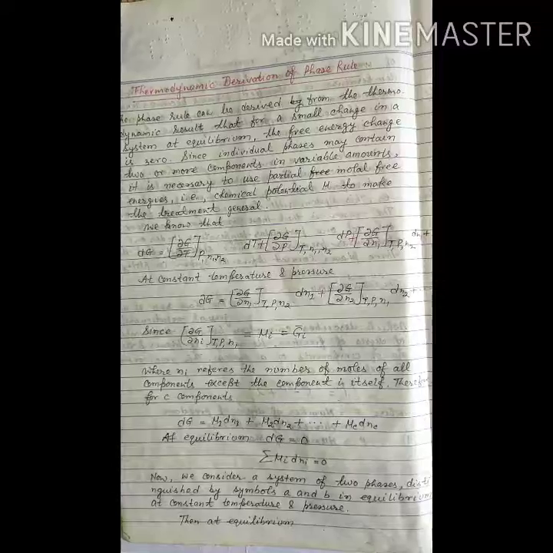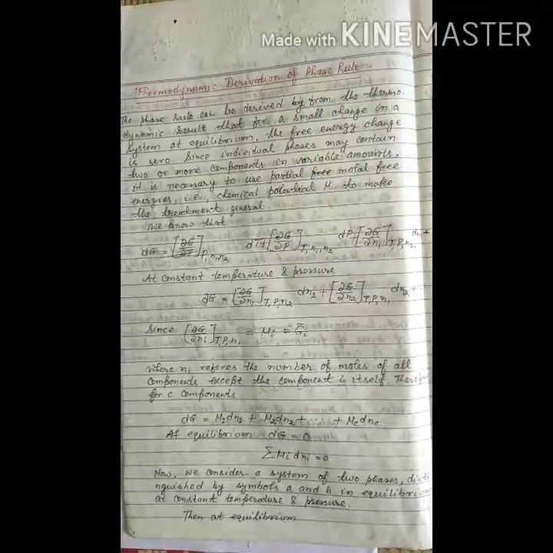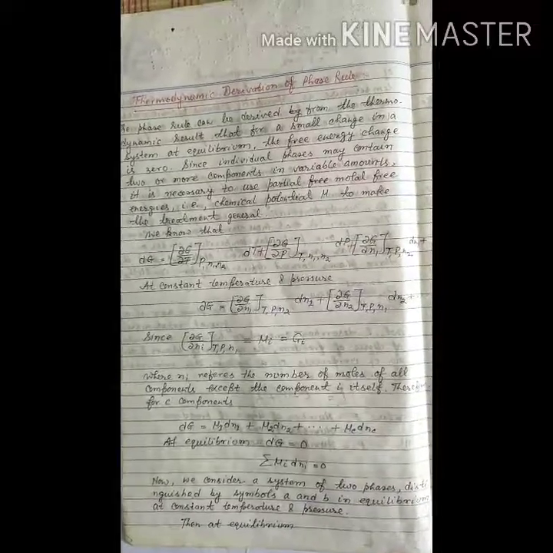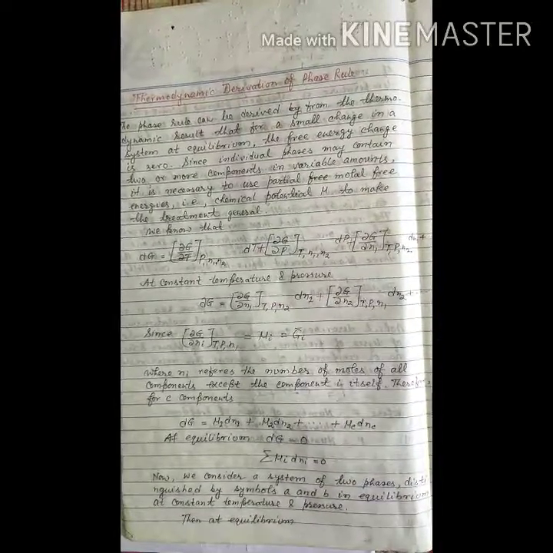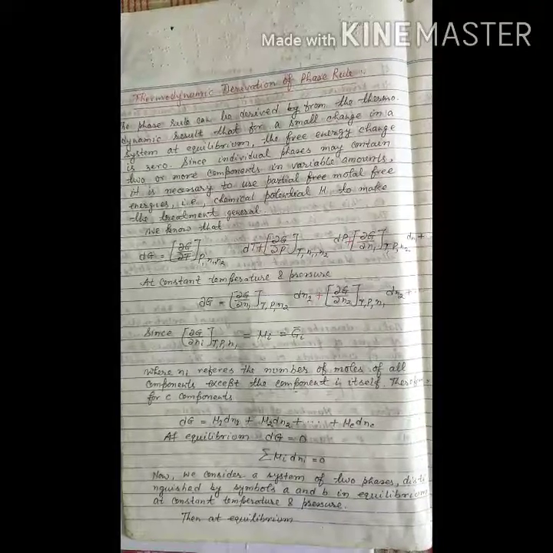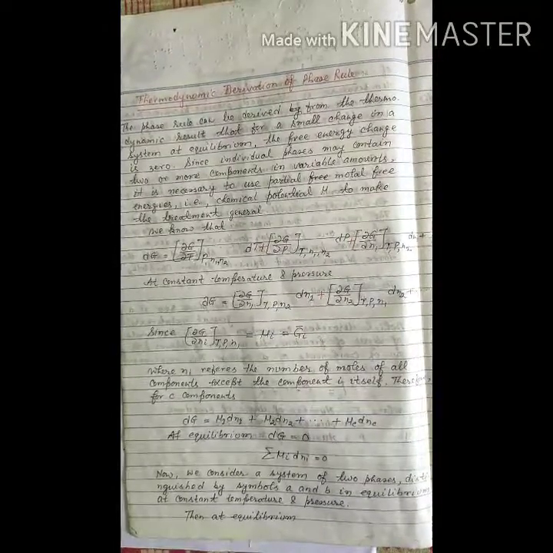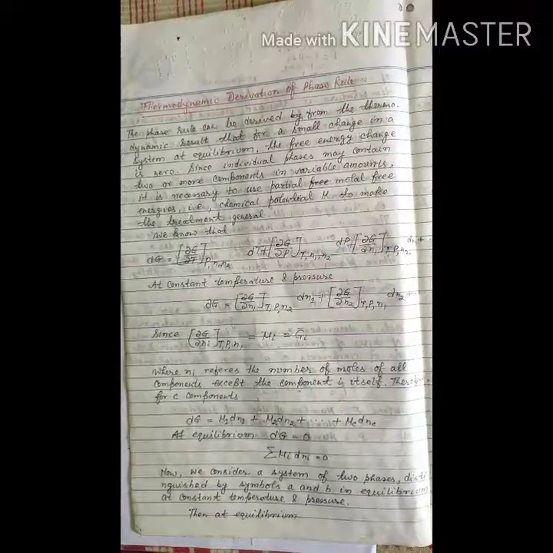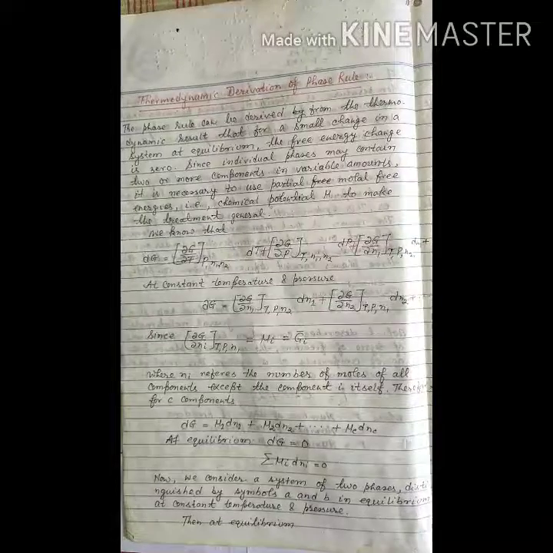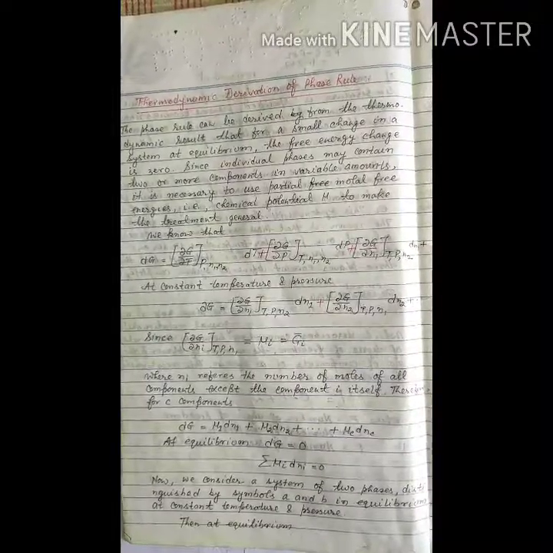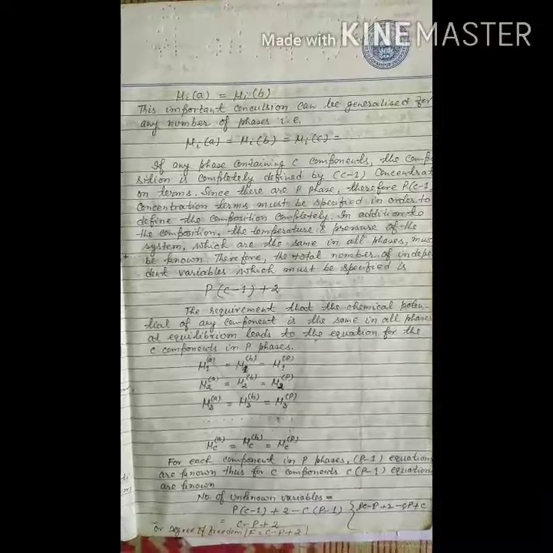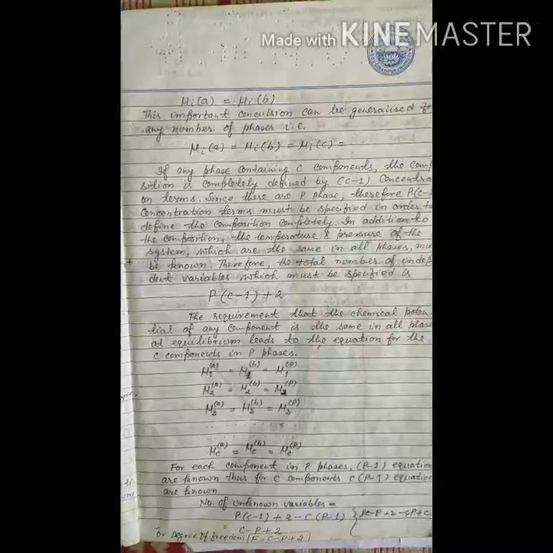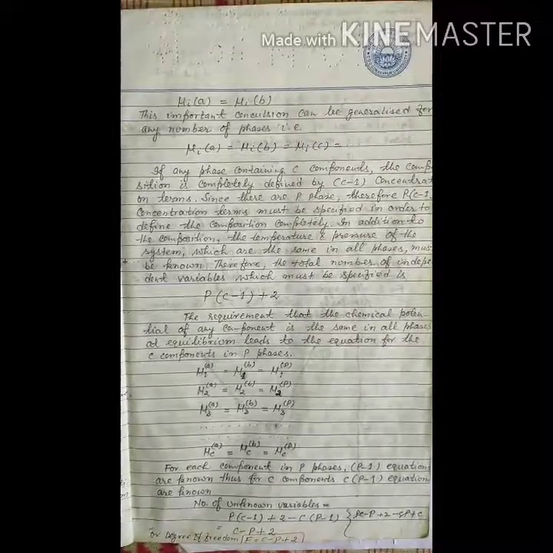At equilibrium, dG equals 0, since the summation of mu i dNi equals 0. Now we consider a system of two phases distinguished by the symbols alpha and beta in equilibrium at constant temperature and pressure. Then at equilibrium, mu i in phase alpha equals mu i in phase beta.